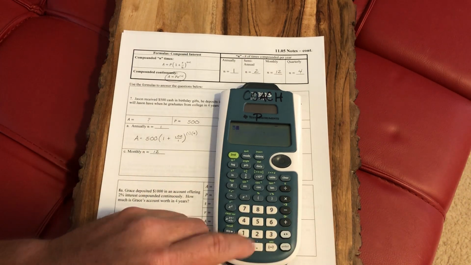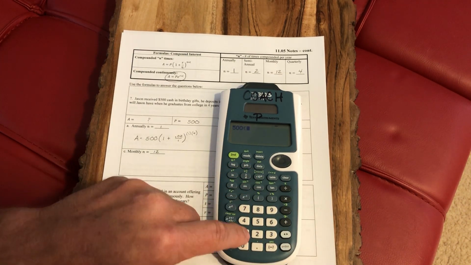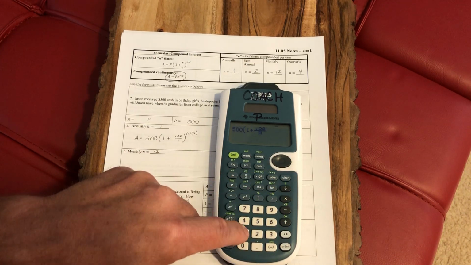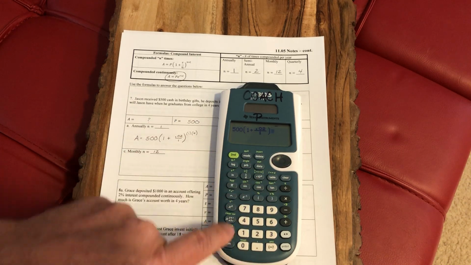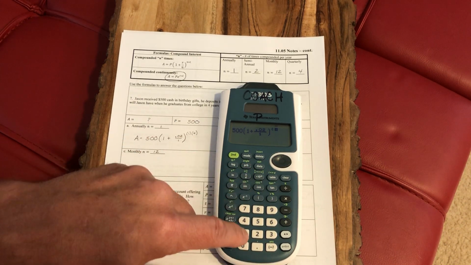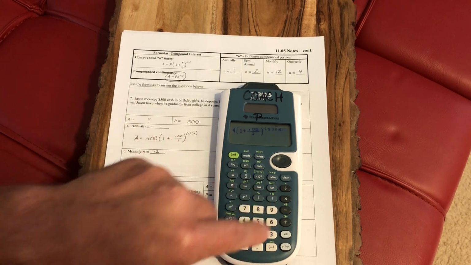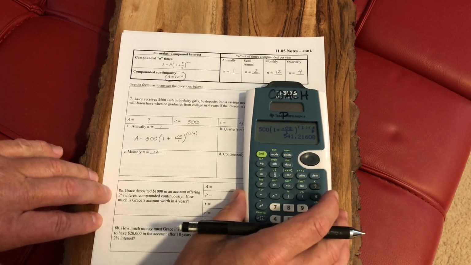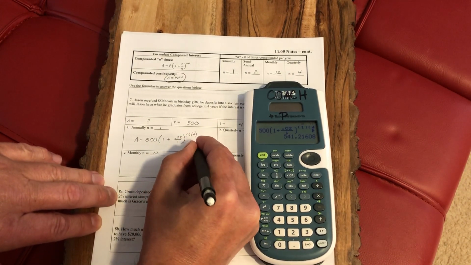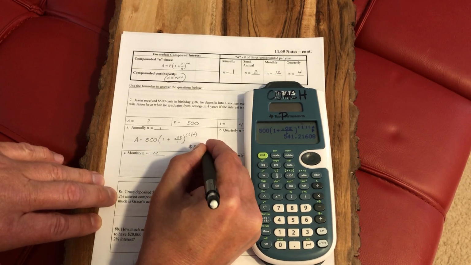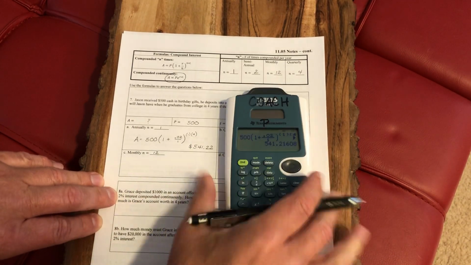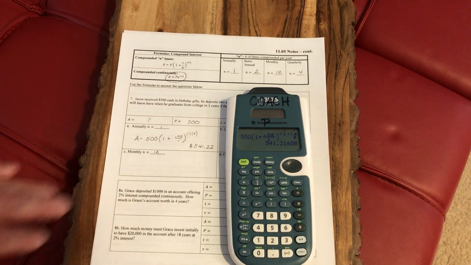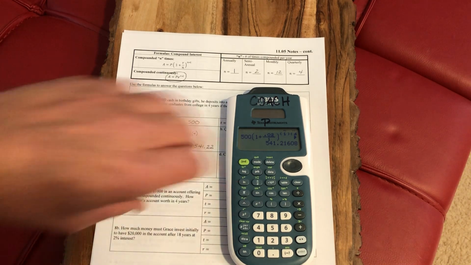I'm going to put 500 parentheses 1 plus. I'm going to do that N over D, 0.02. Now, you don't have to do this because it's over 1, but I'm going to, just so you'll see where I'm getting all these. 1, 4. And boom. So after 1 year compounded, you would have $541.22. I'm rounding that 6 up to a 2. That 6 after the 1 is greater. Cool. Hopefully you saw that.